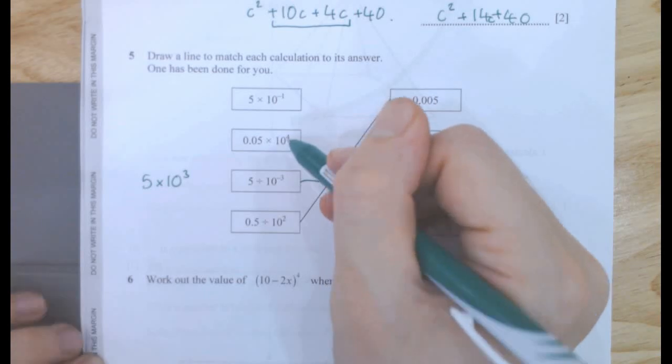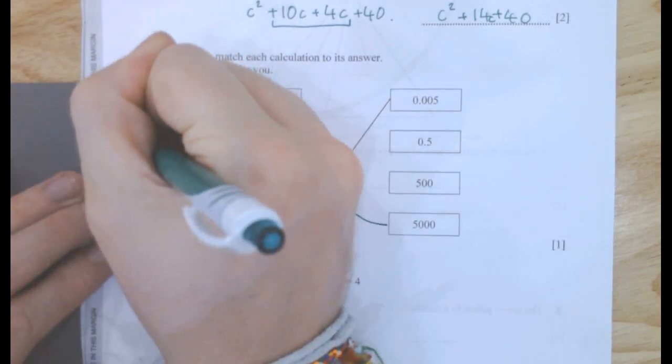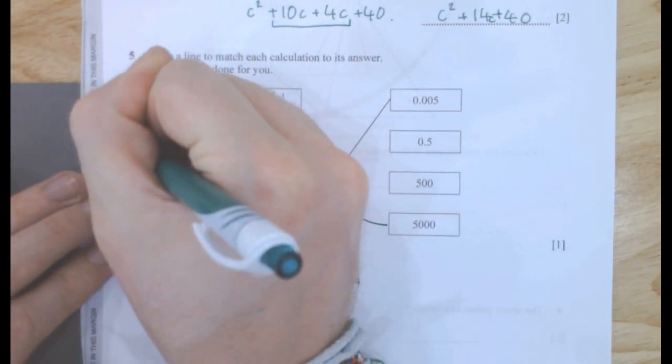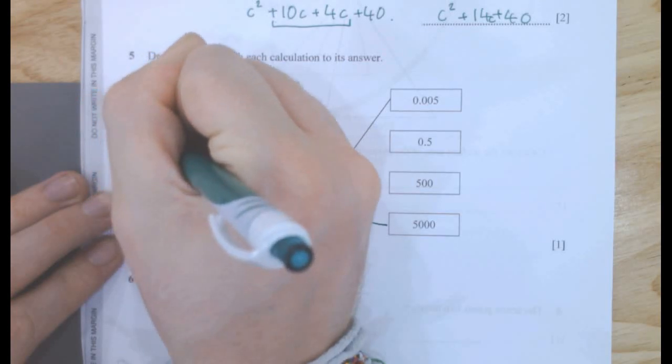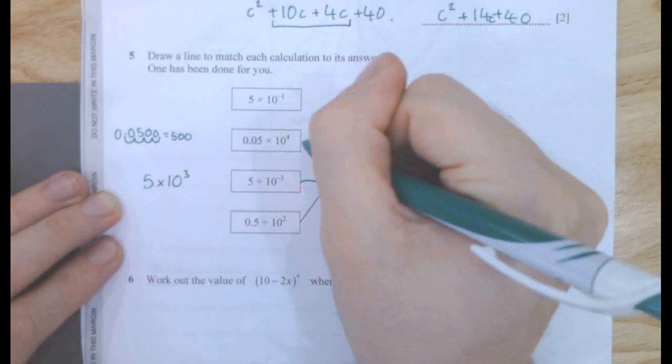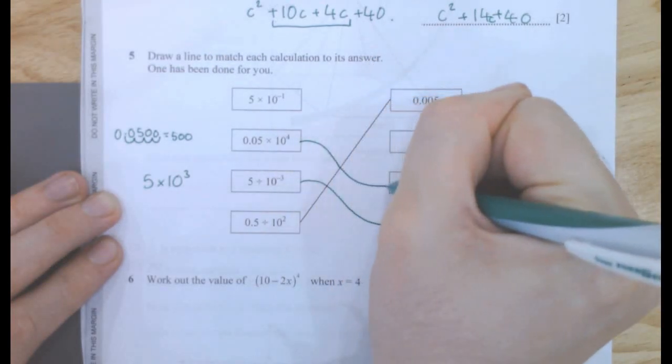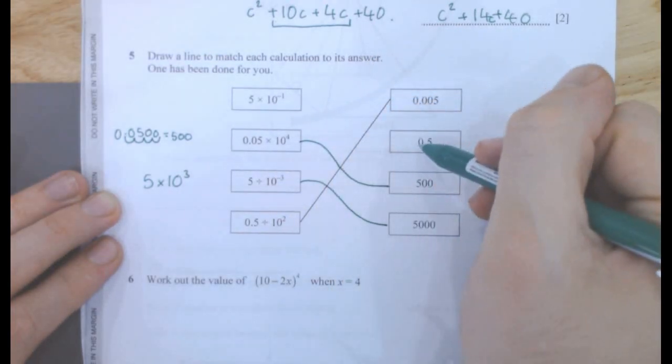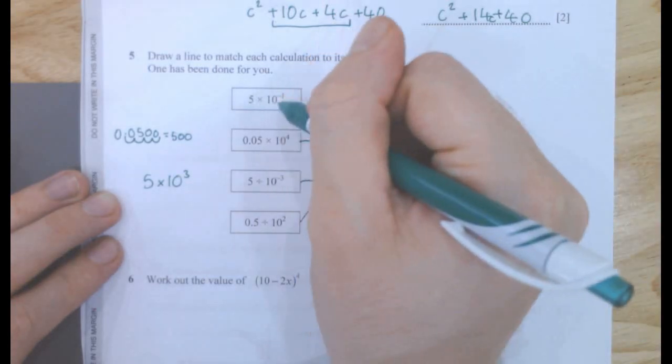0.05 times 10 to the power of 4, so start with 0.05. We're going to multiply by 10 to the power of 4, so times 10, times 10, times 10, and 10 again. You're going to end up with 500 there. Okay, and by process of elimination, it should be this one, but you should always just double check.